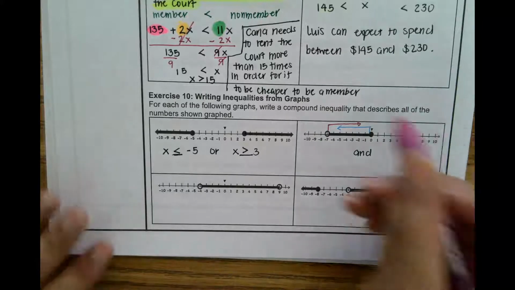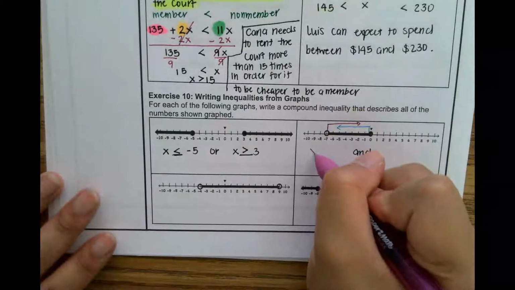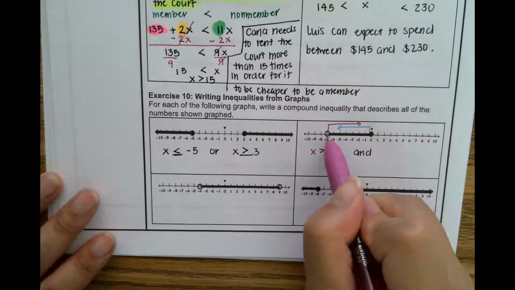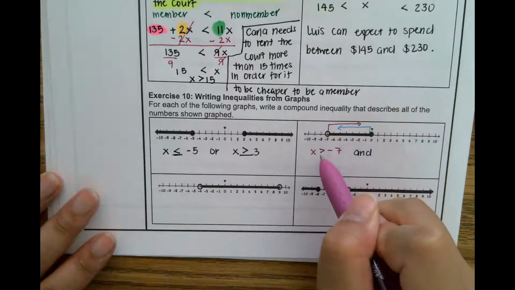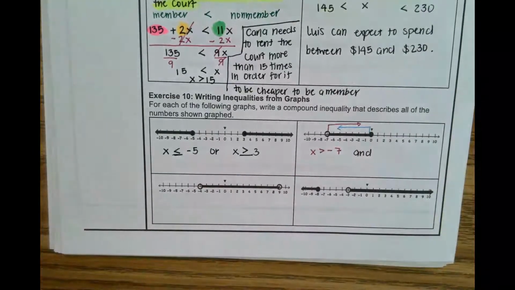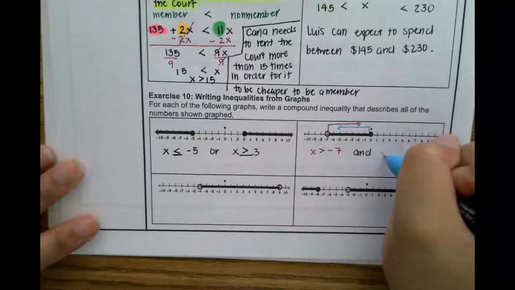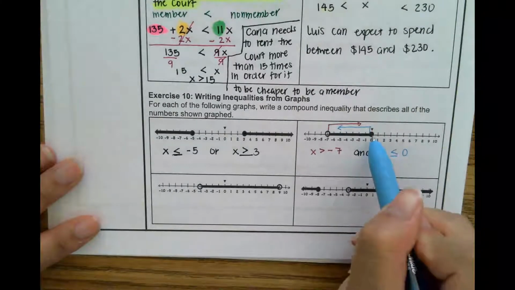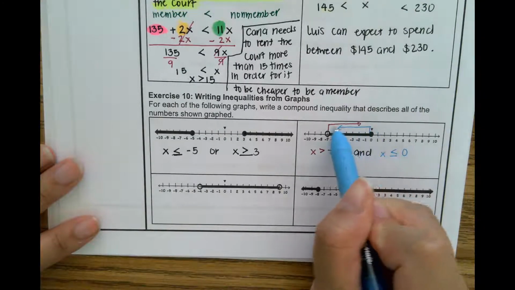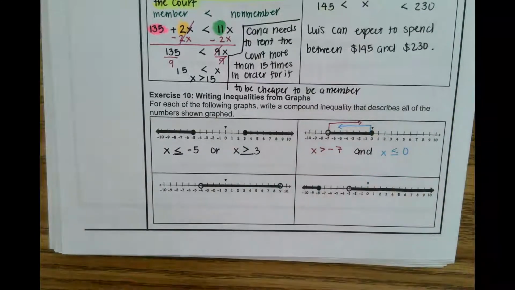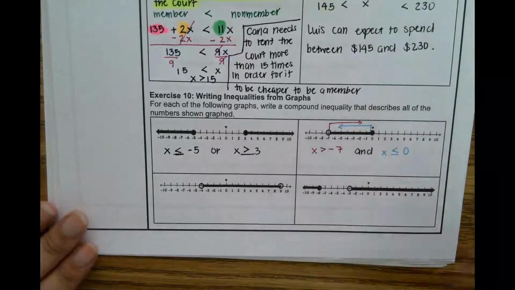Okay, so here it could be x is greater than -7. Okay, I didn't put the equal to because it's an open circle. And then on this side, it is x is less than or equal to 0. Okay, equal to because of closed circle, and then here moving to the left. Okay.